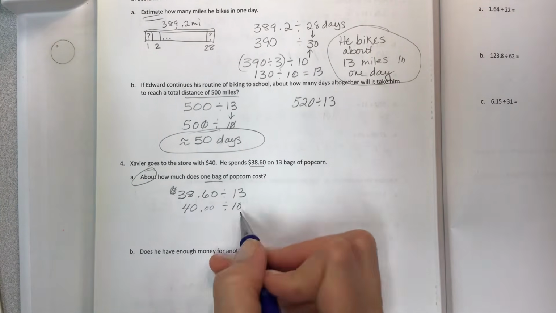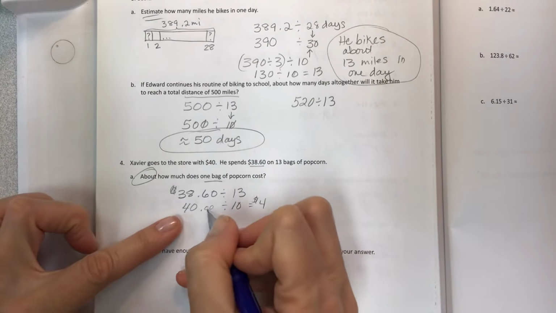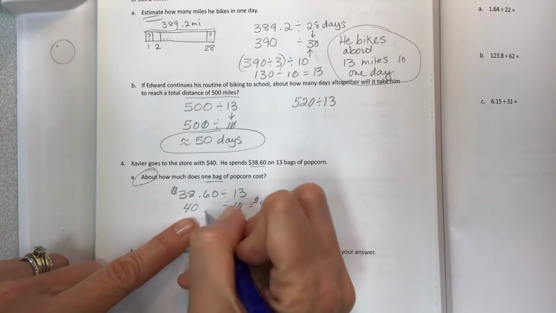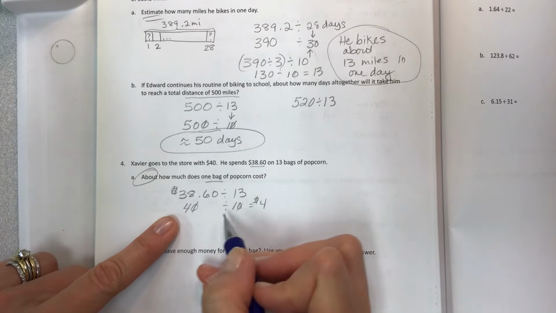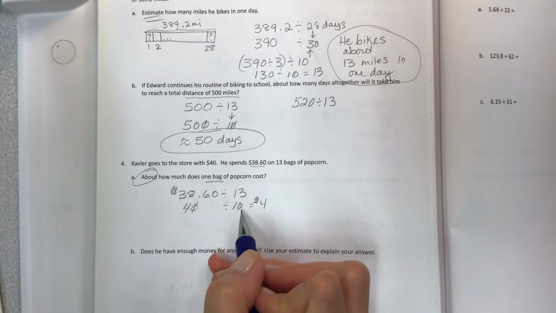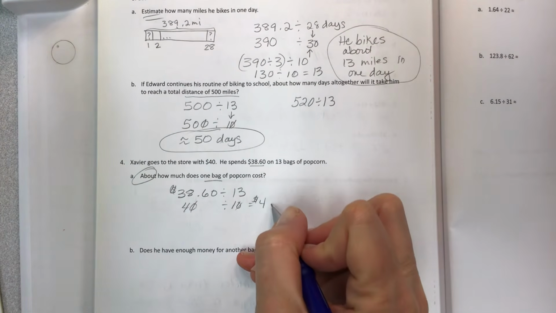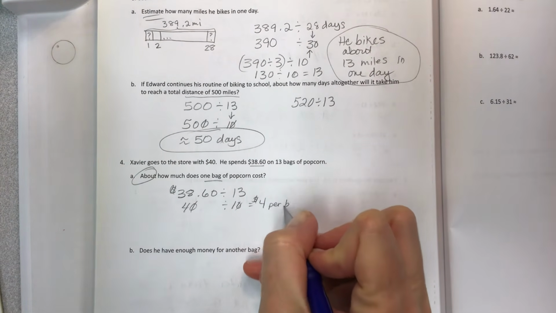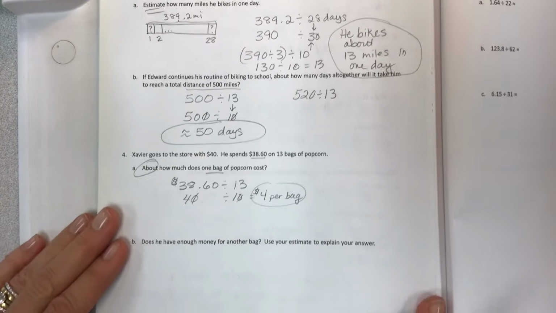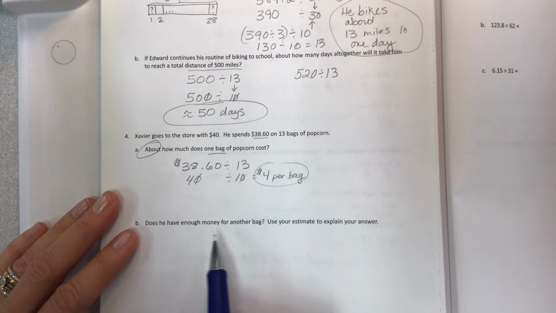If you have 40 divided by 10, you're going to get 4, about $4. You can see this would throw people off if they had those. And I said, just take those zeros or divide by 10. People might get confused, but it's really just $4 or 4 divided by 1 for $4 per bag, approximately. And so that's fine for that, but does he have enough money for another bag is part B.